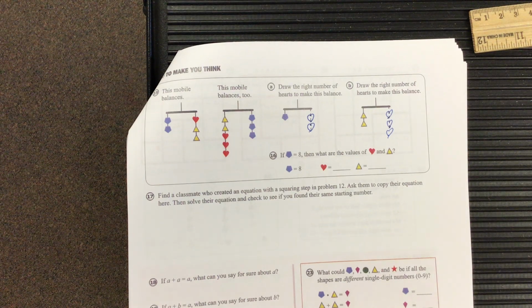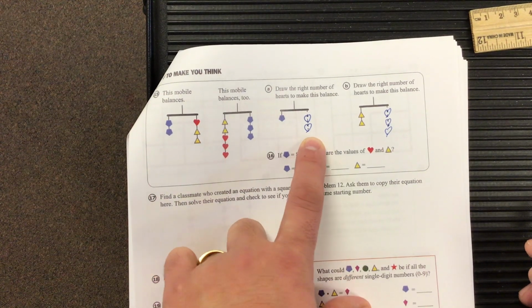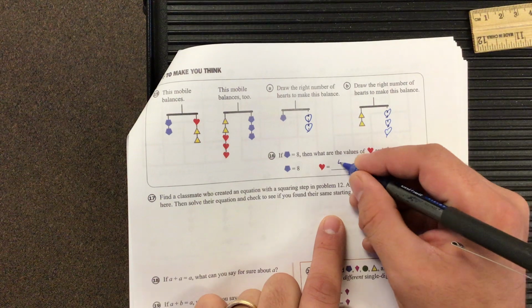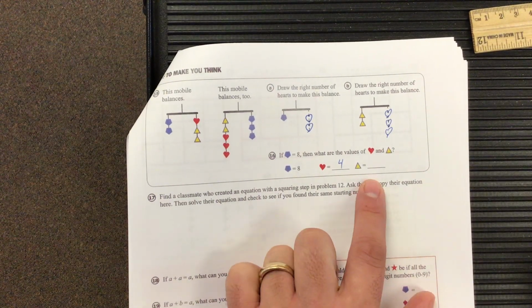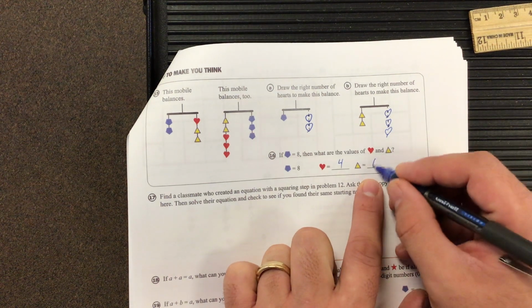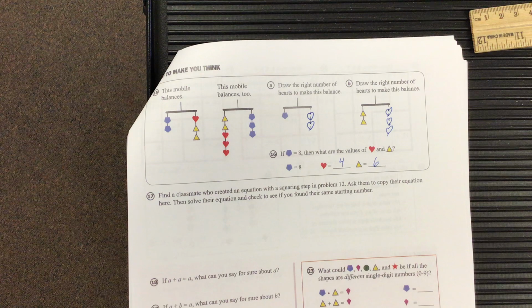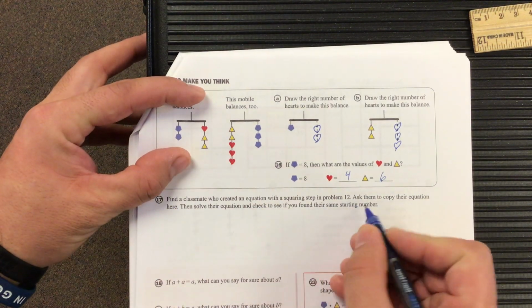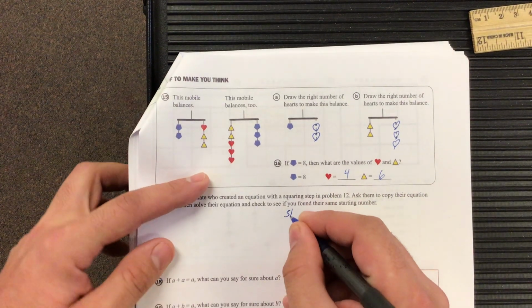Okay, so if the blue thing is 8, what's each heart equal? 4. And if each heart is 4, what does the triangle equal? 6. 6 is correct. 17 talks about problem 12, which we'll end up doing together, so you can just write skip by that one.